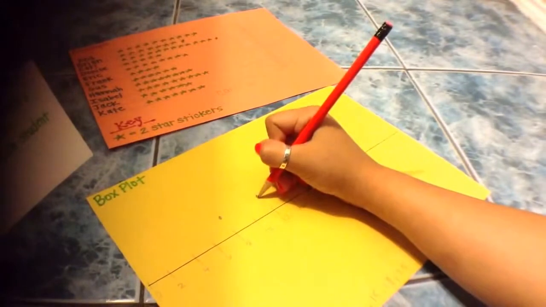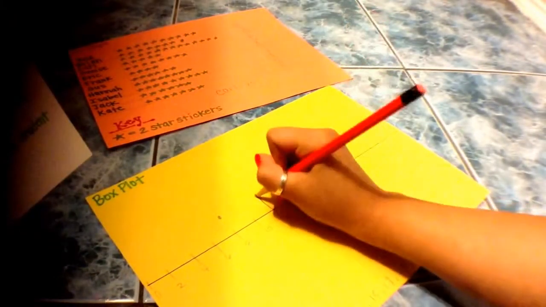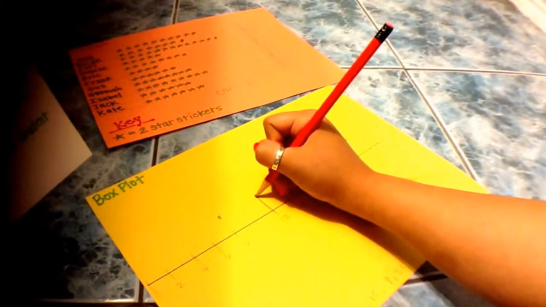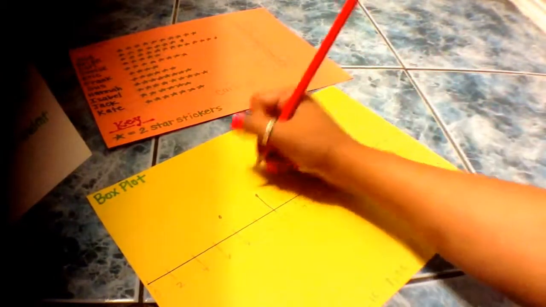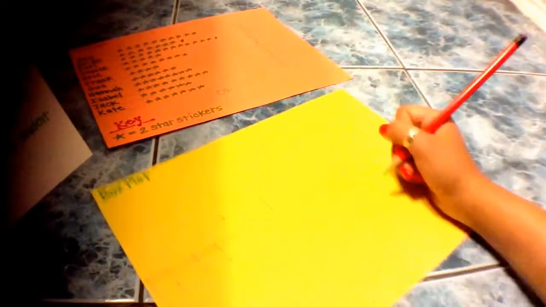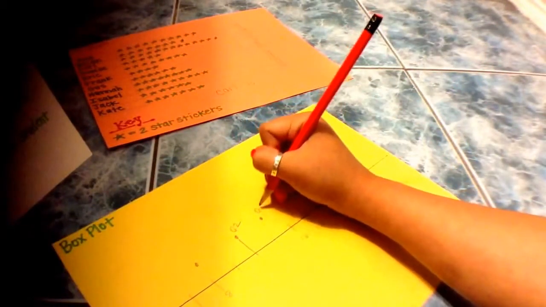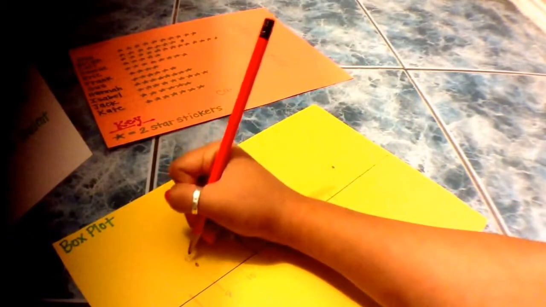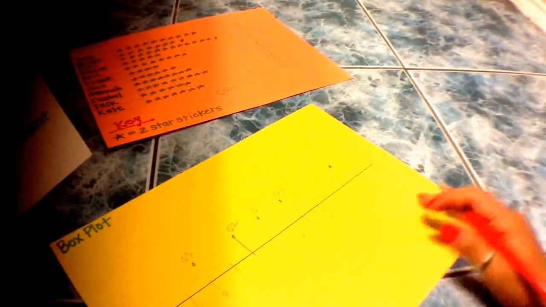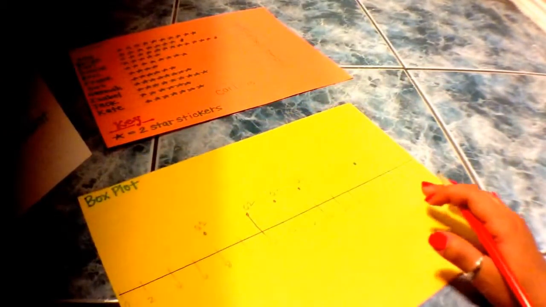Okay, so then what we're going to do is we have our vertical line that's going to go down. That's going to be our quartile 2, and we're going to just label that. And then we have our quartile 3, quartile 4, quartile 1, and it's just basically like a section of our box plot.